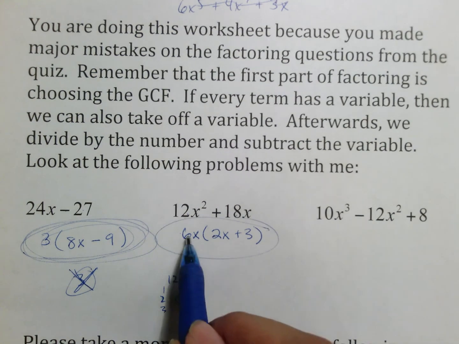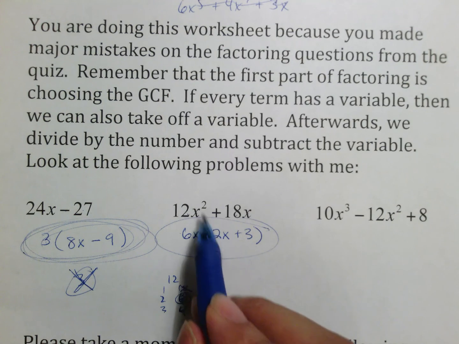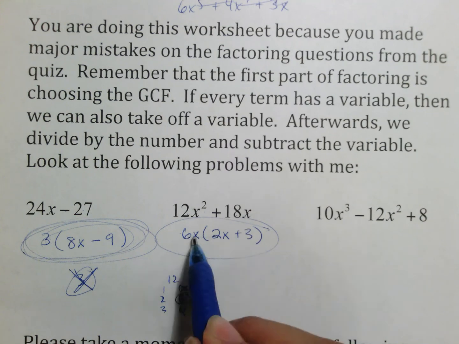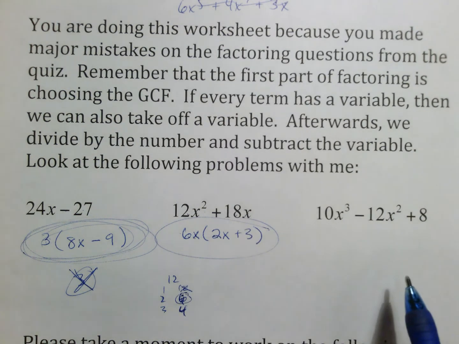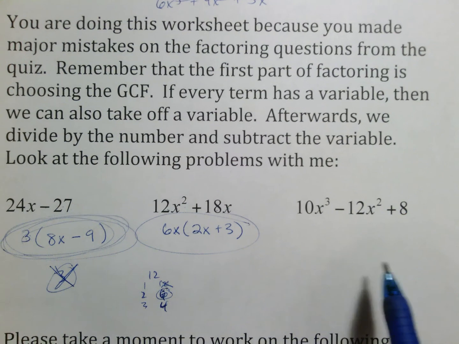Again, a quick check. 6 times 2 is 12, and there are 2 x's. 6 times 3 is 18, and there is 1 x. Which means it's just the opposite of the distributive property.